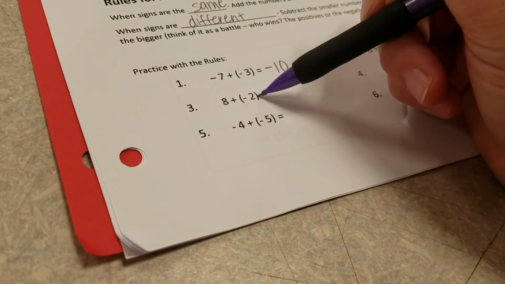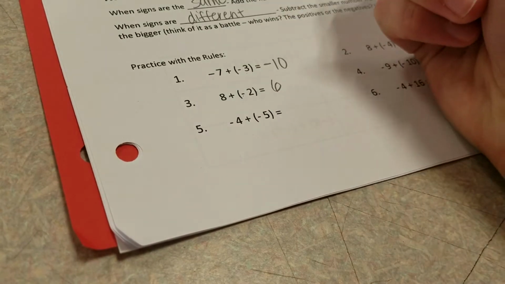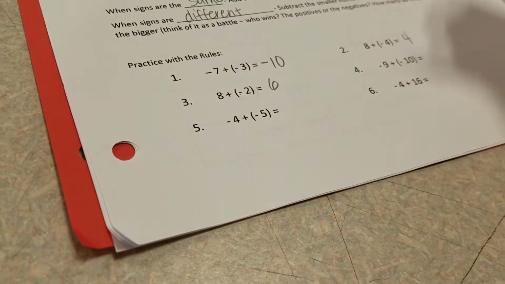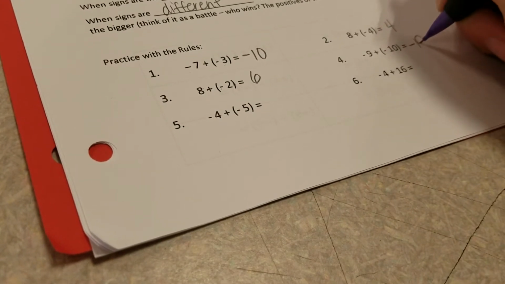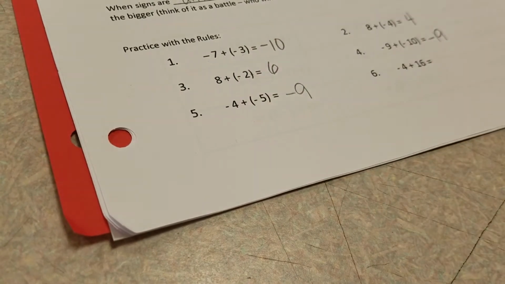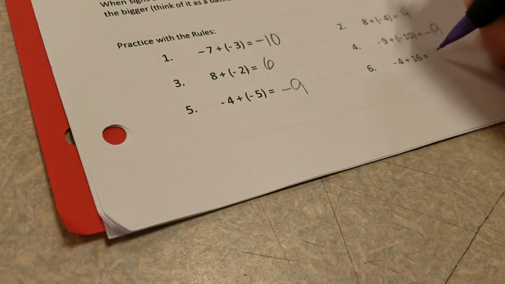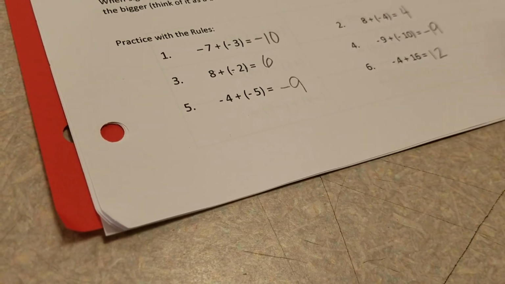8 plus a negative 2, you're at war, the positives are going to win, and they're going to win by 6, because they have 6 more than this team. Negative 9 plus a negative 10, they're both negative, add the numbers, keep the sign. Negative 4 plus negative 5, add the numbers, keep the sign. 16 is going to give you 12. The positive guys win, and they win by 12.